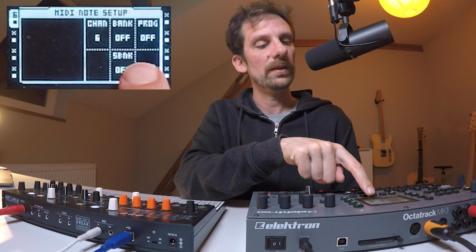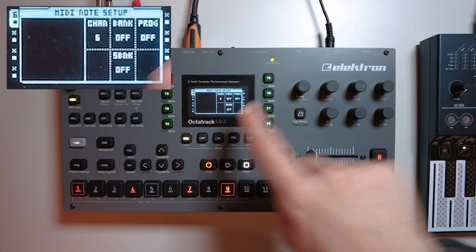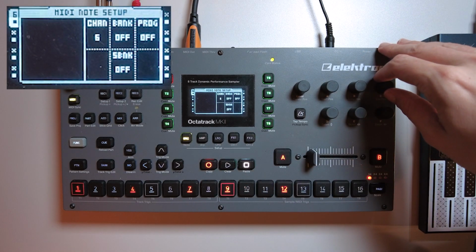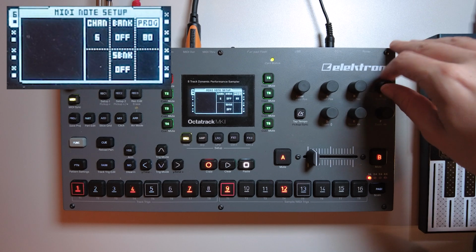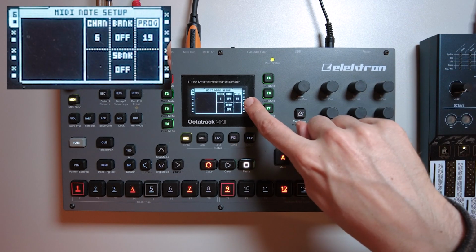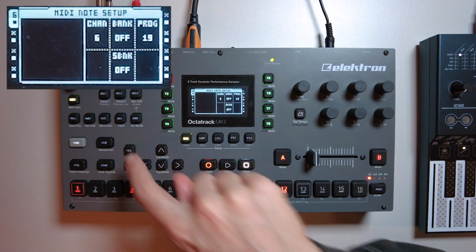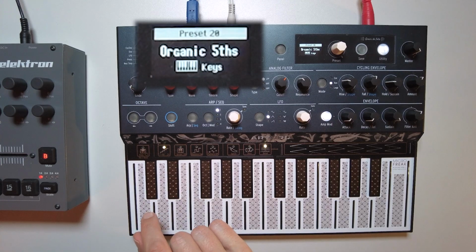Let's talk about those program change options in the MIDI note setup as well real quick. You can assign a program change that's being sent to your external synth in here, for example, program number 19. Same as with the channel, when it's inversed, the routing, it's not selected yet. I have to press yes or push the encoder. And now I've selected preset 19.